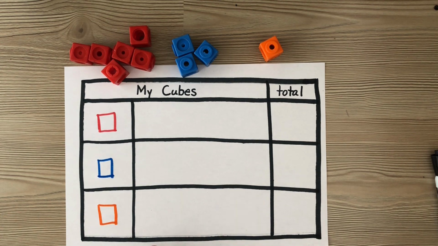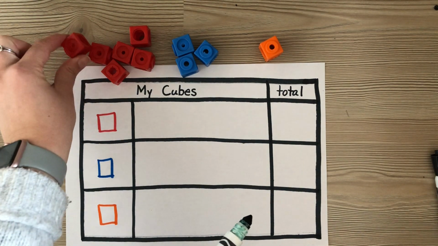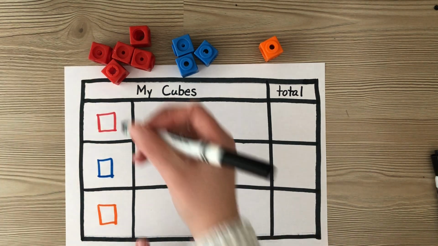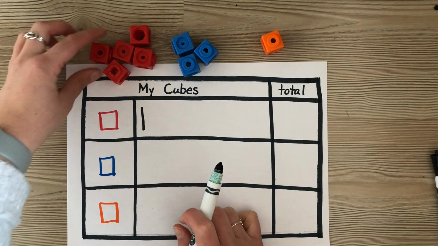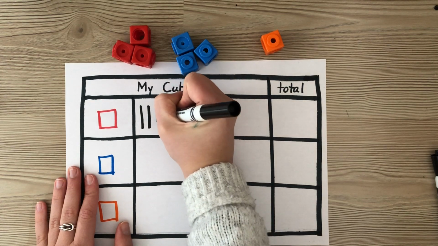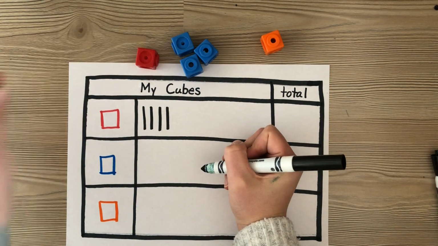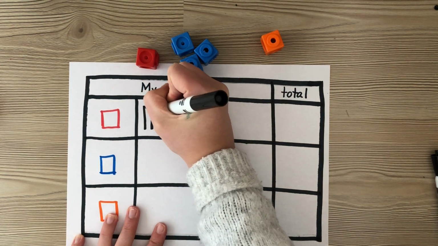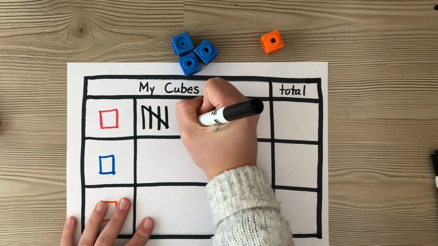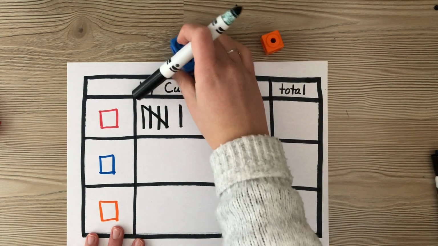All right, so what I'm going to do is count my red squares now, and every time I do, I'm going to put it off to the side and make one tally mark. So there's one red cube, two red cubes, 3, 4, 5. Remember, when I get to my fifth tally mark, it goes across the others, and 6. 6 red cubes all together.